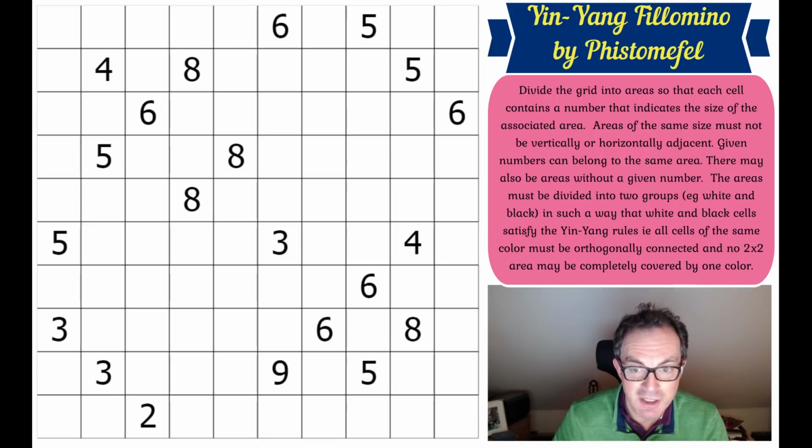At least I hope you are, because if you're not, it's because I've messed it up and have not been able to do it. Now, there is a chance I won't be able to do this. I will tell you that, because I've not ever seen this hybrid before. And I've read the rules a couple of times. I think I understand them. But you know Phistomefel, he puts all sorts of tricks and treachery into his puzzles. So I will do my best. That is all I can guarantee you. So let me read you the rules and we can try and get our heads around them.